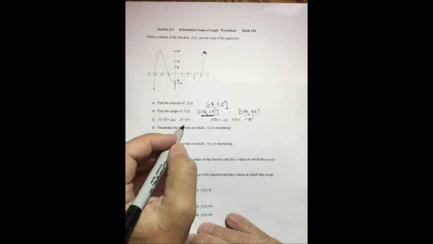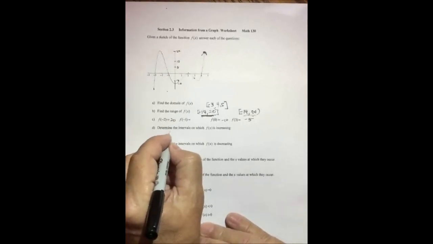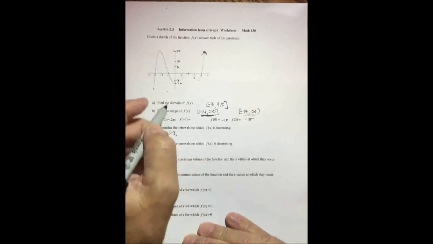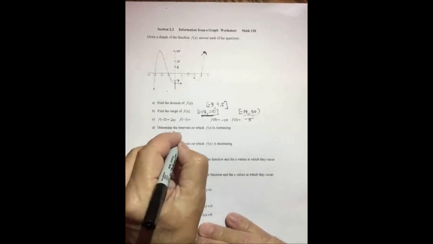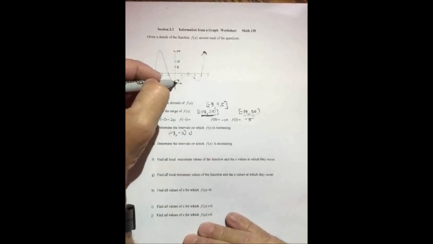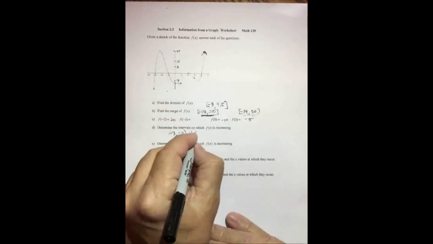Okay, now D, what are the intervals where the function's increasing? Well, increasing means as x changes, y increases. As x goes to the right, y increases. So it looks like it's increasing from, say, -3 up to -2, I reckon. And then if you come down here, it looks like it's increasing from 0 to 2.